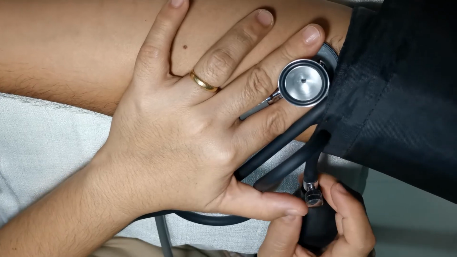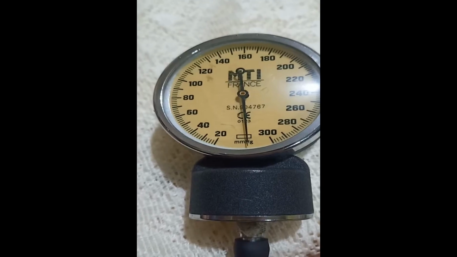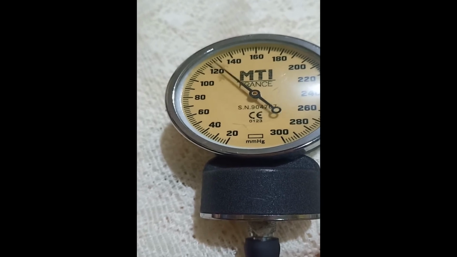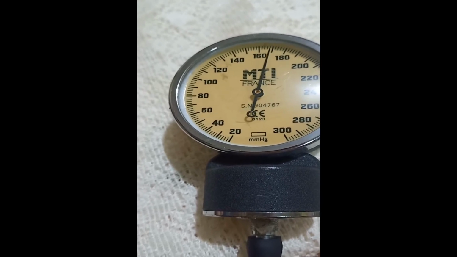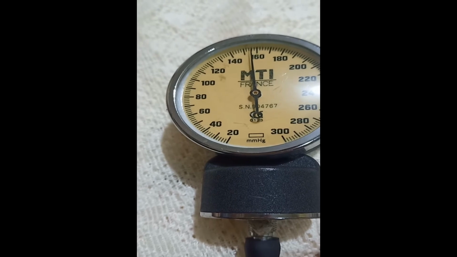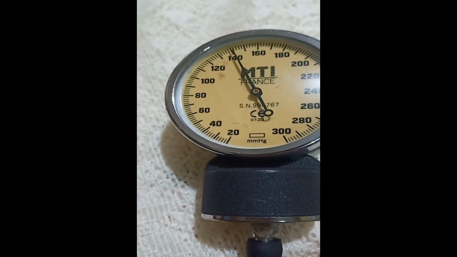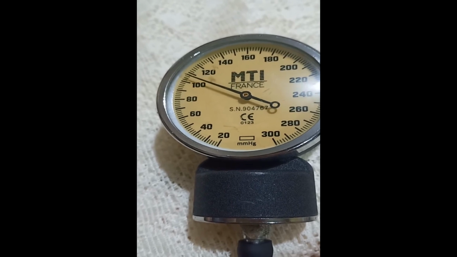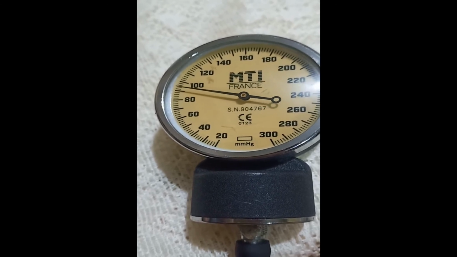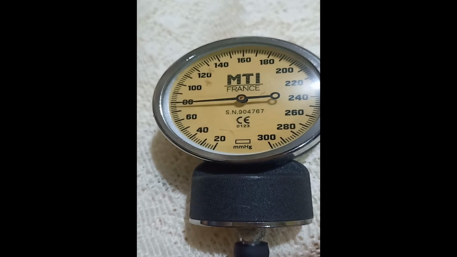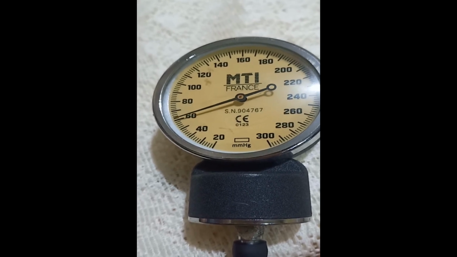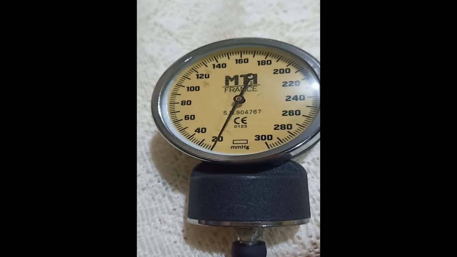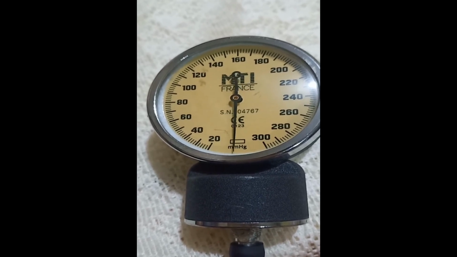Let's take a look at it. That is the first beat, which is the systolic. It falls on 110, and the last beat at 70 mm of mercury. The blood pressure is 110/70.